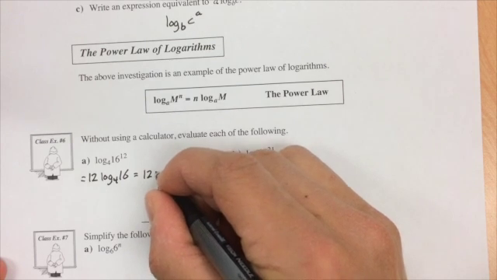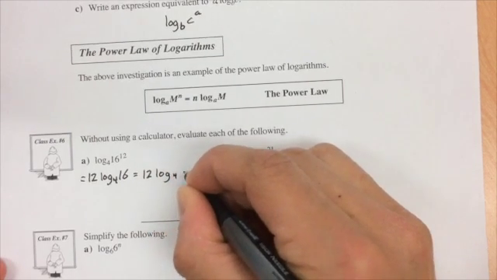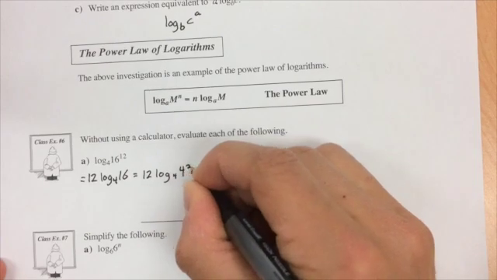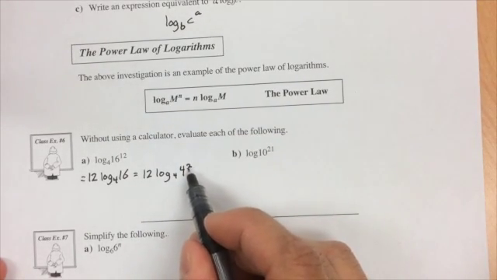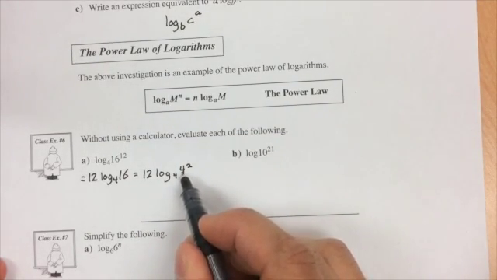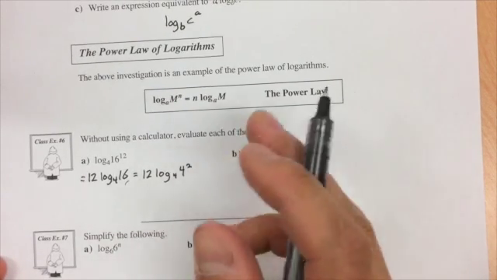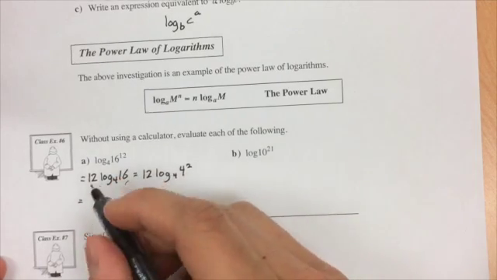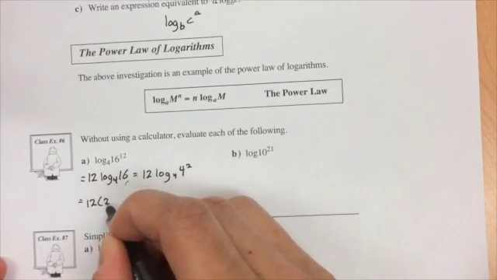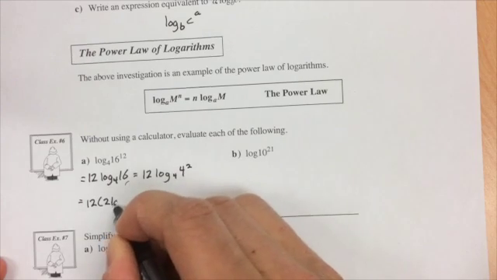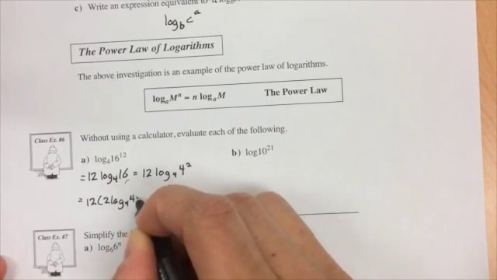So I can break this down even further, so that's going to become log 4 of 4 squared. Now this becomes another exponent on my value of m, and so I can bring that 2 down. I can do this as many times as I want, really. But this is going to become 12 times 2, if I bring that down, log 4 of 4.